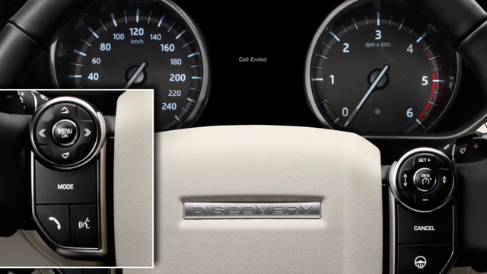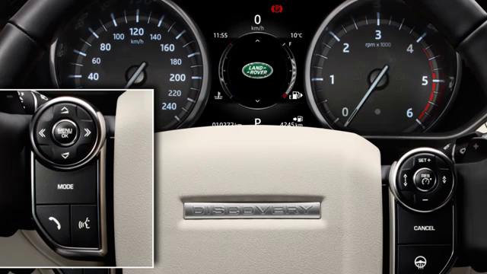You can change a number of vehicle features and settings through the instrument panel menu. Some of these features are not available when the engine is running. Press the menu button to access the menu and scroll through the features list using the up and down arrows. To select the chosen feature, press OK.